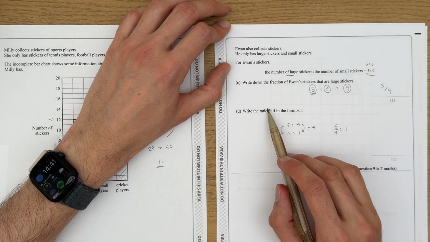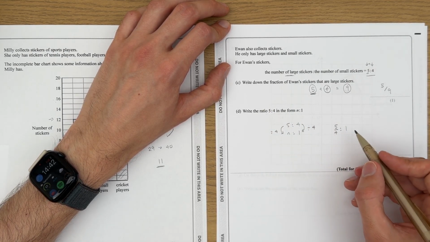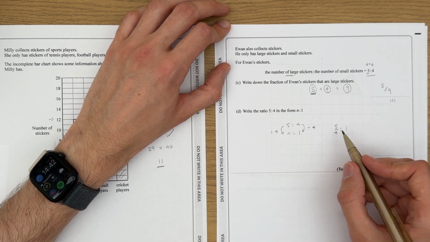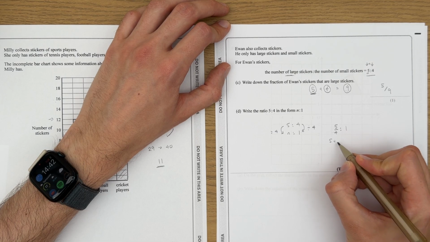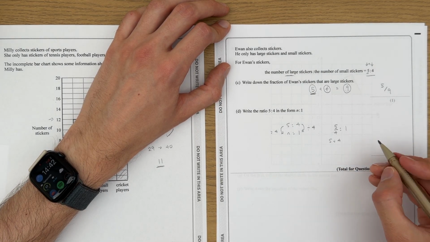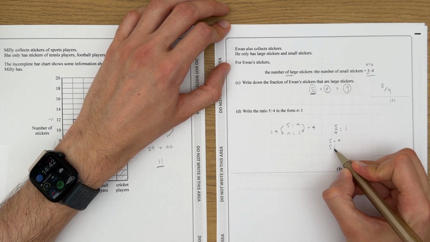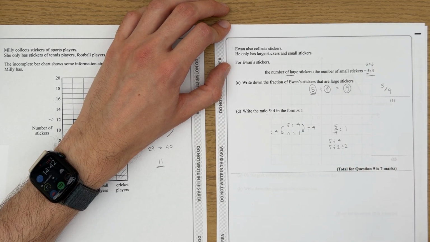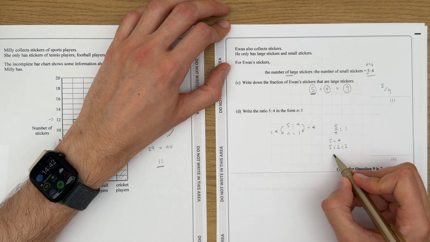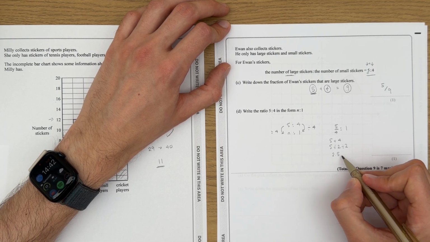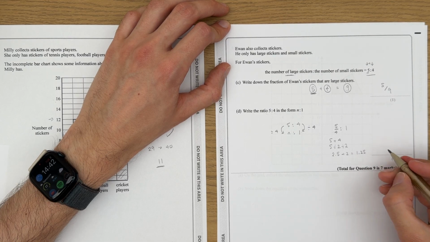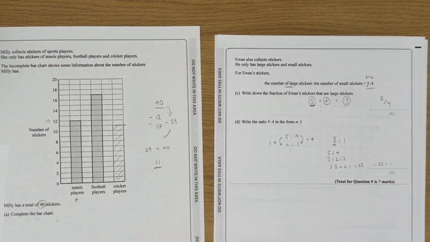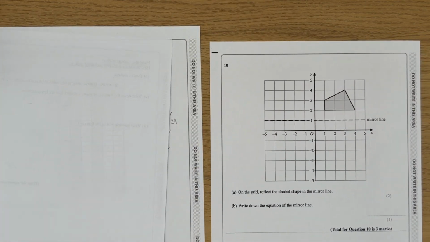Okay, and because it's written as a ratio, I think it would be good to write this as a decimal number. So in order to get 5 divided by 4, what we can do is 5 divided by 2 divided by 2, which is the same. So 5 divided by 2 is 2.5. And then if we divide that by 2, we get 1.25. So it's 1.25 to 1. There we go.